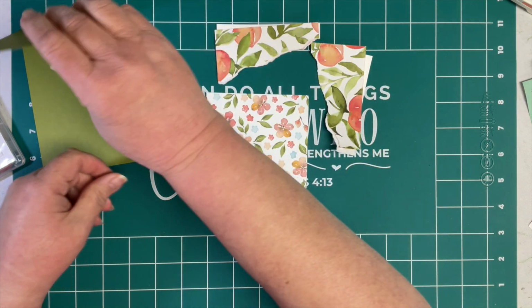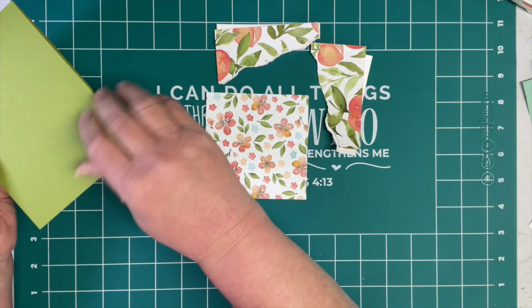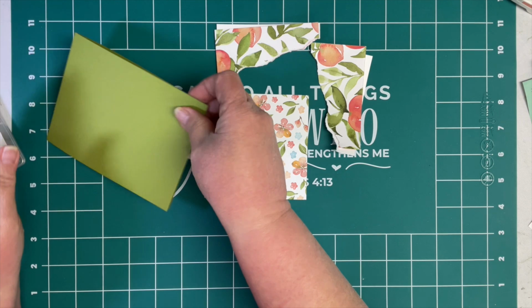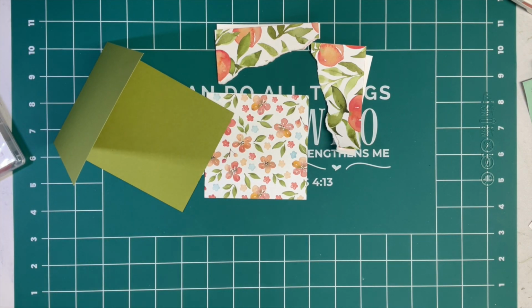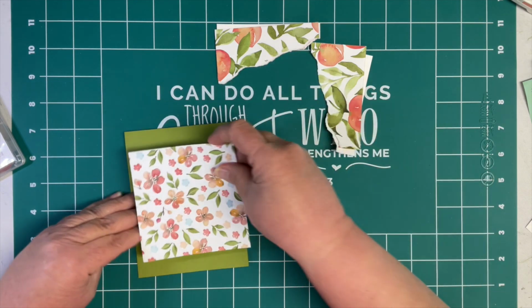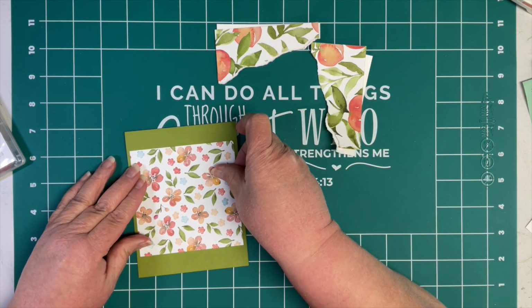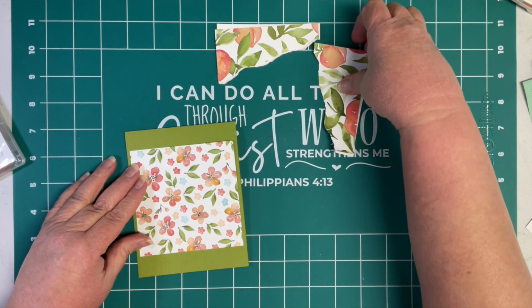All right, so now I want to make sure that I'm doing this right, because I feel like I'm missing a step. Yeah, I don't know that this is going to work.